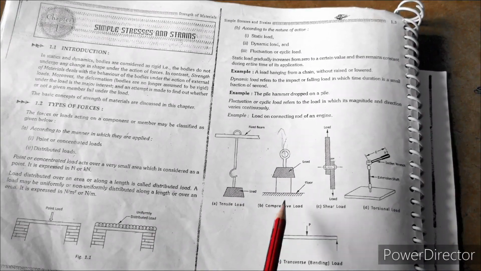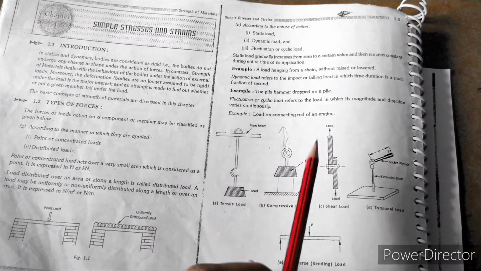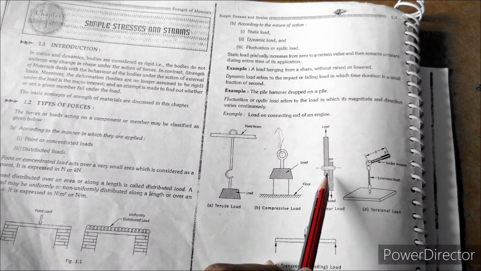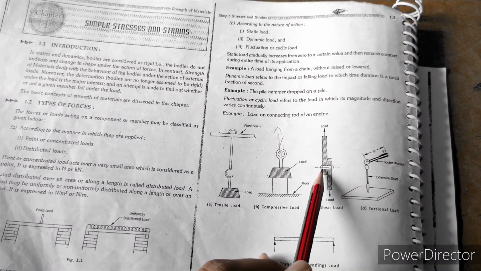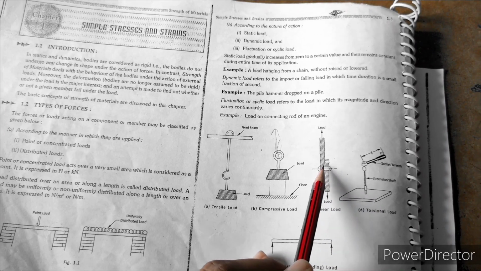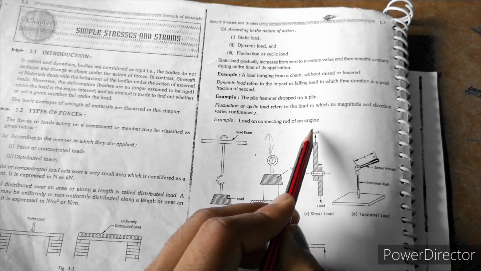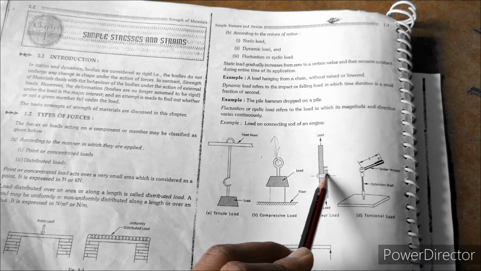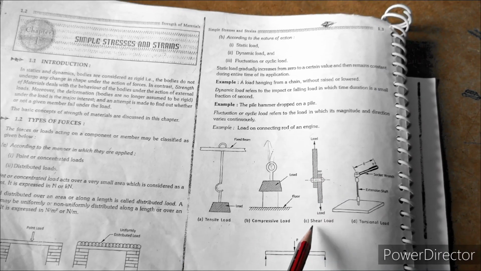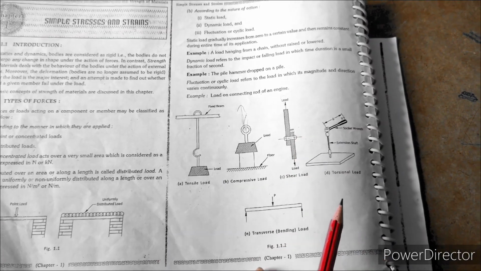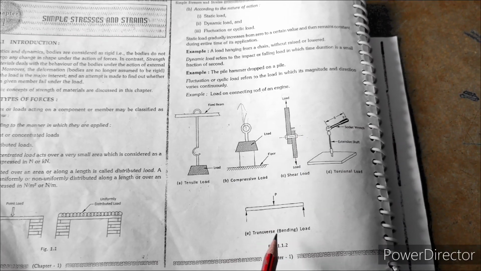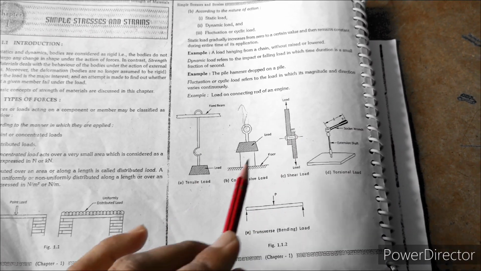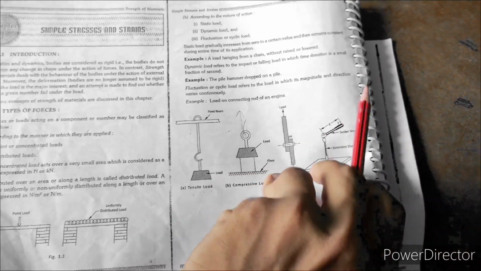This is known as compressive load. Shear load: in this, both the bodies are joined at one hook or link. It is known as shear load. Here the load acts upward and downward, and the two bodies rub against each other. This is known as shear load, and there are also torsional load and transverse bending load. This is also known as a combination of loads.